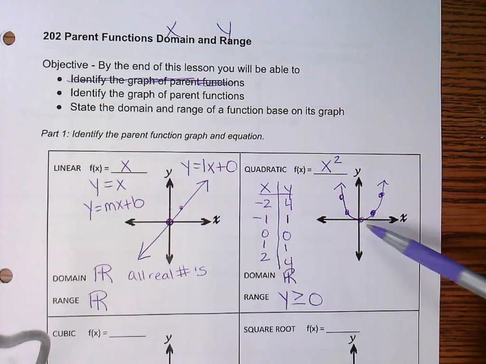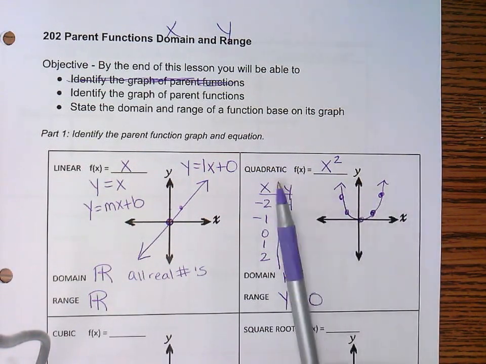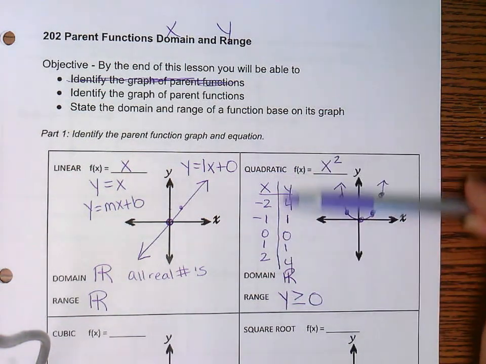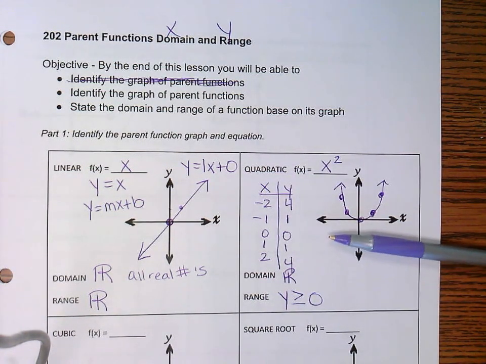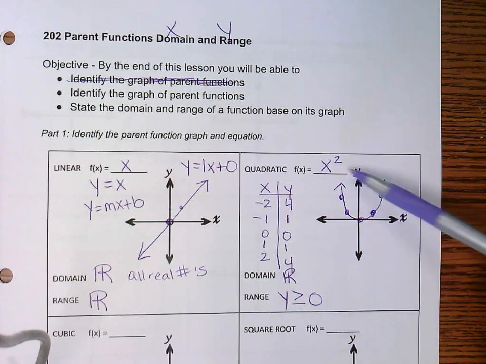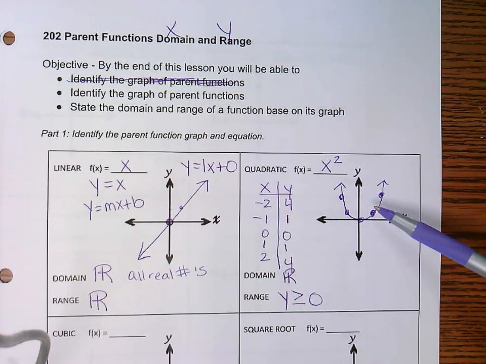Because it could be at 0, 0. So when I scan left to right, I have a function everywhere, but when I scan up and down, I have no negative y values. That could change if I flip this graph upside down, but for the parent function, the range is y is greater than or equal to 0.